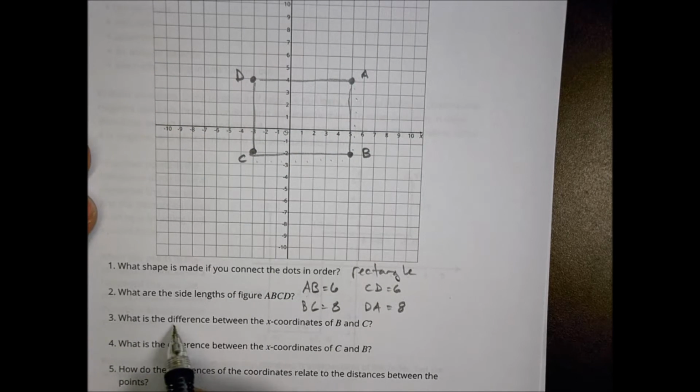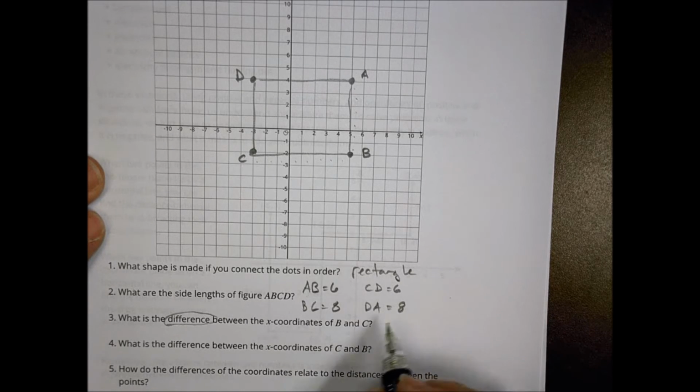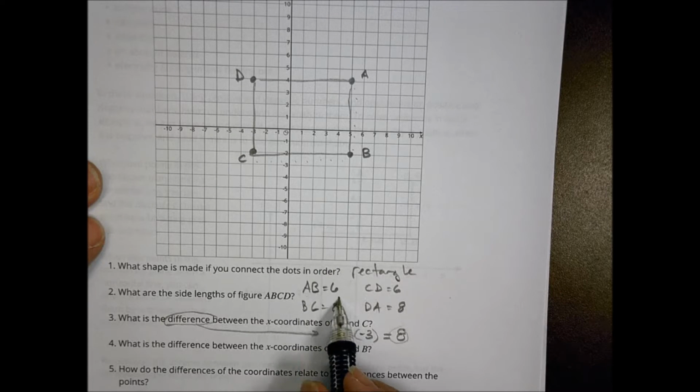So what's the difference between the x coordinates of B and C? Okay, well my x coordinate of B is 5, and my C x coordinate is negative 3. So the difference means I'm going to subtract those two things. So 5 minus a negative 3 is going to be equal to 8, right? So from B to C, I see the difference is 8. Notice if the difference is 8, what was the side length? The side length was also 8 there, okay?